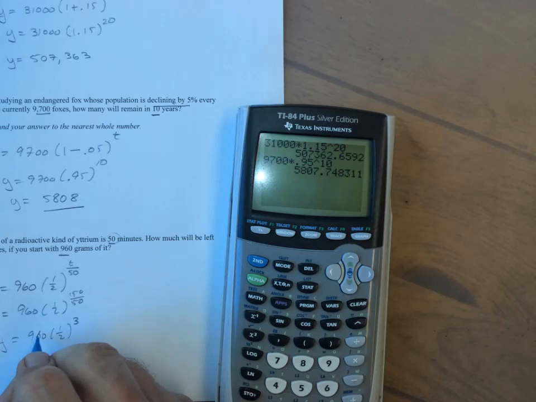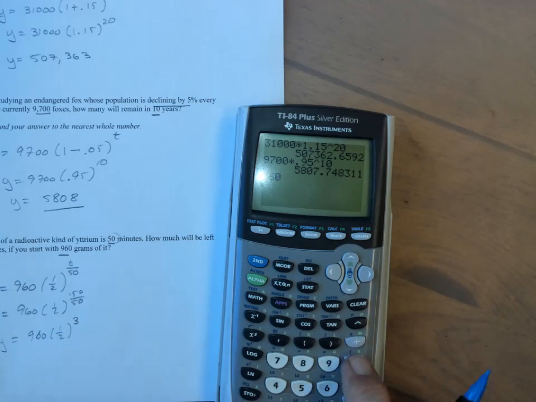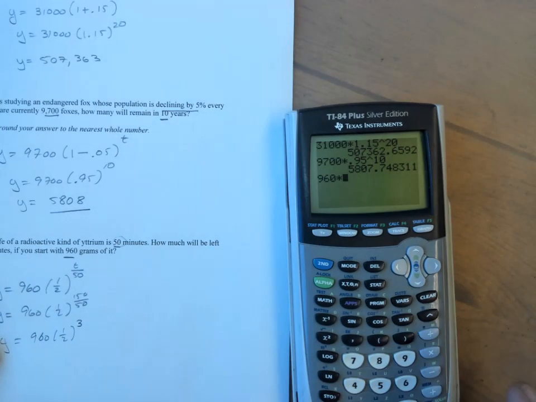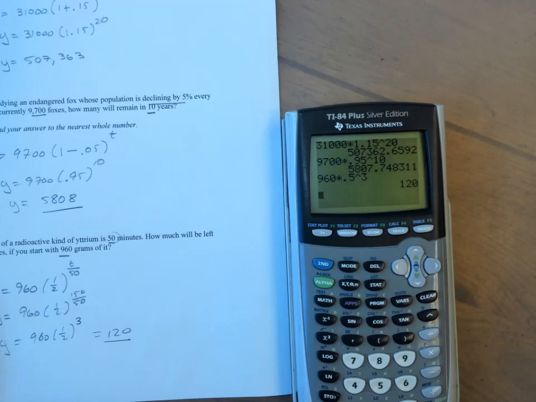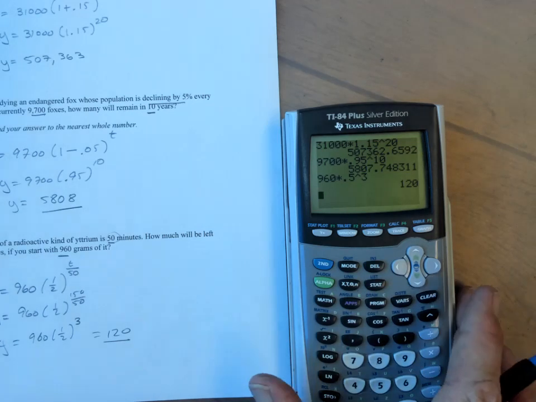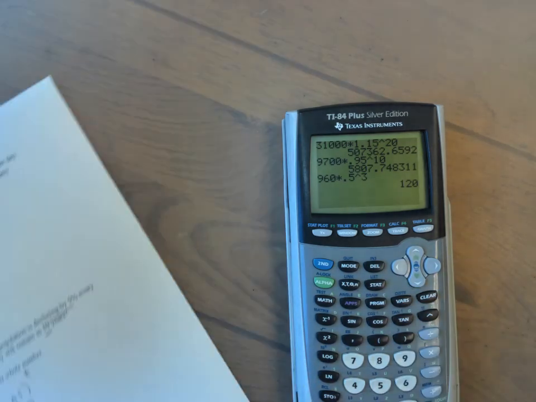So I changed that. That should be 960 times 0.5 cubed. And that gives us 120 grams. Okay. We've got a few more here that we're going to look at.